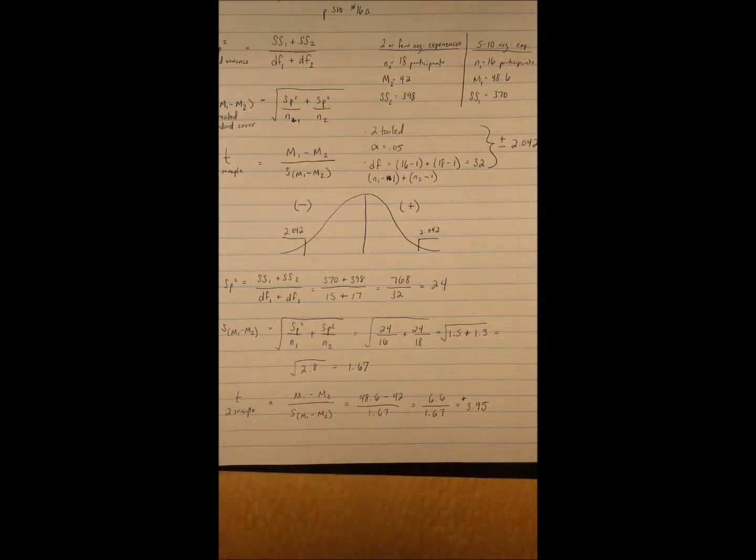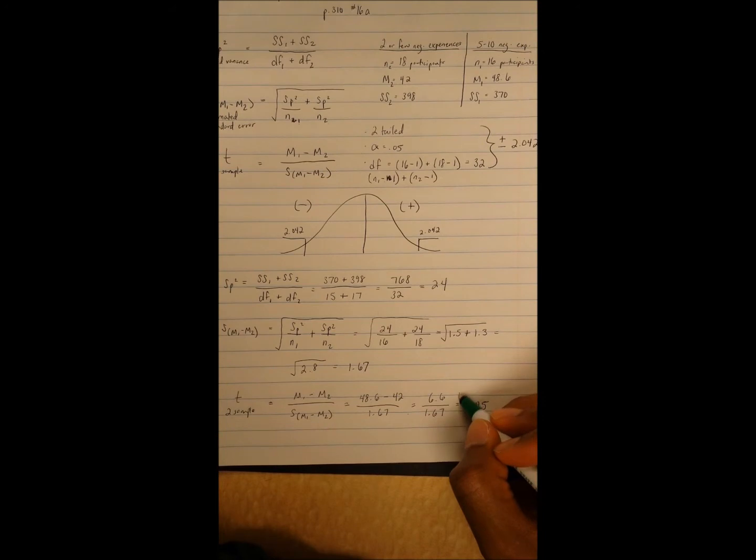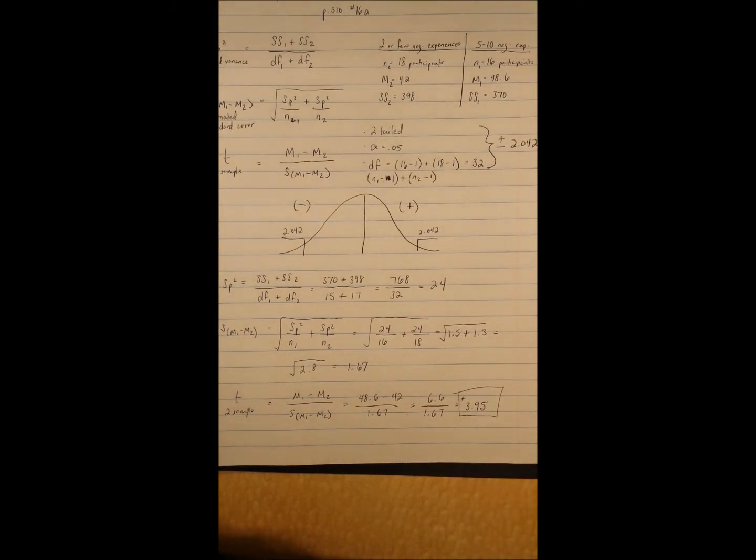And it's a positive 3.95. Okay, so this is your final answer in terms of your calculated two-sample T. Positive 3.95. Now, those are all the calculations as it pertains to a two-sample t-test.